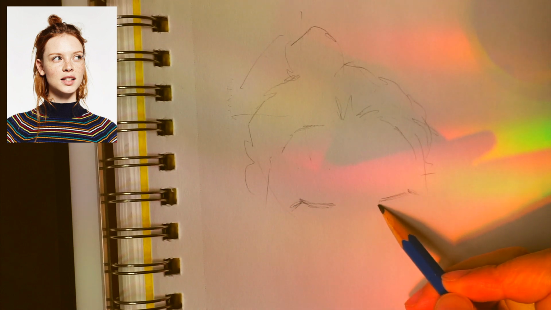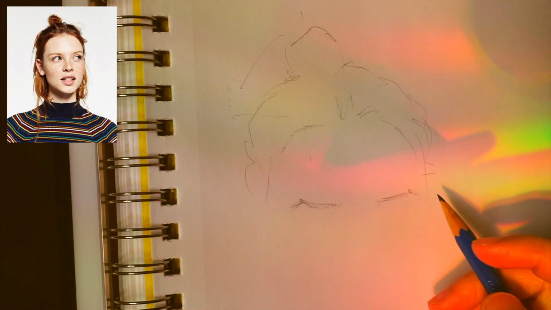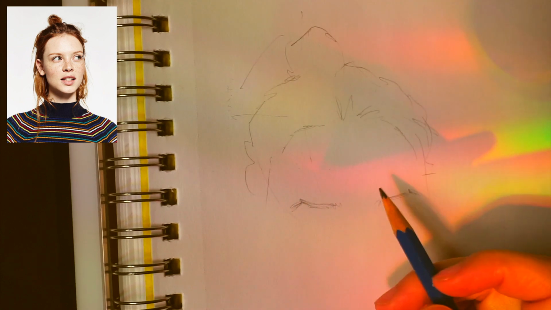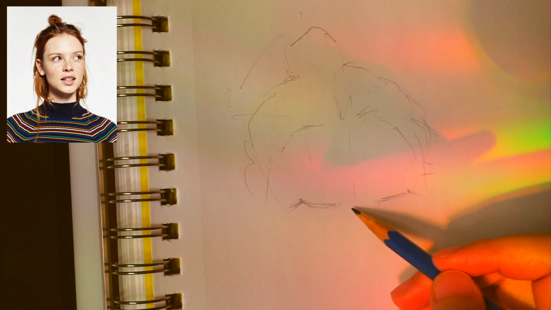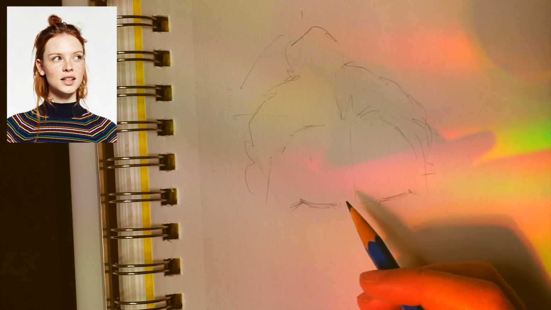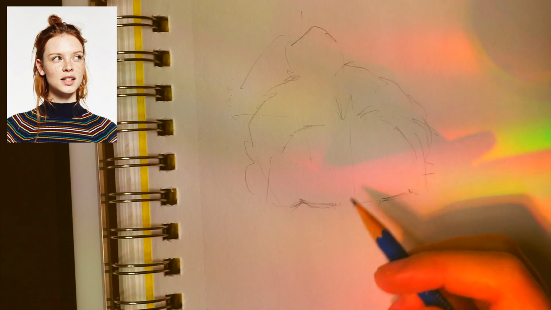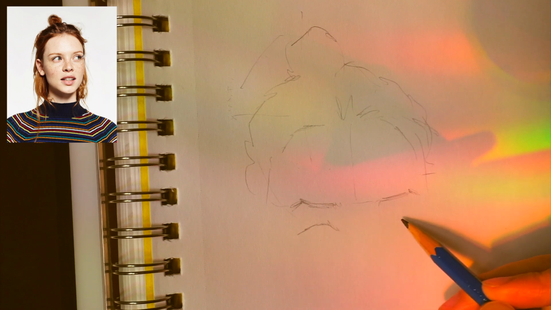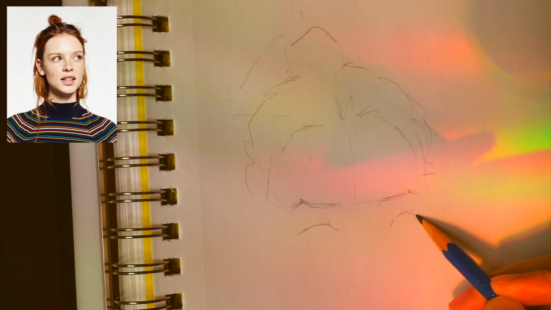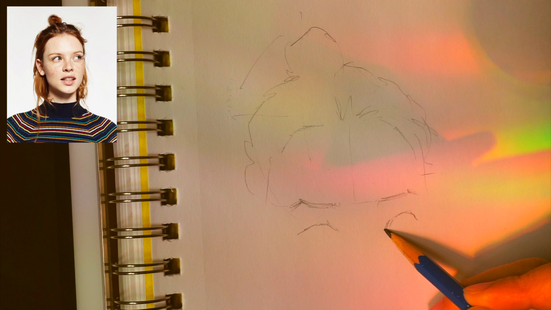And at this point, nothing is final. You're just trying to get a good layout down of the face. So you want to make sure the forehead is a good size, you have the right spacing in between the eyebrows and the temples. And then you just want to rough in the shape of the eyes.